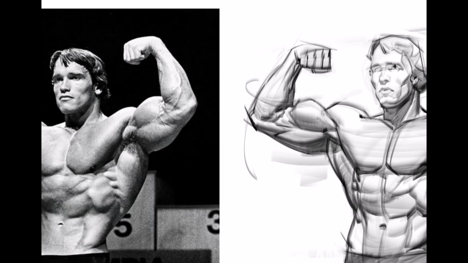And I recommend doing that with straights initially, and then make sure those straights kind of flow into each other. Let's see. Yeah, and Arnold has a very pronounced brow, the superciliary eminence.